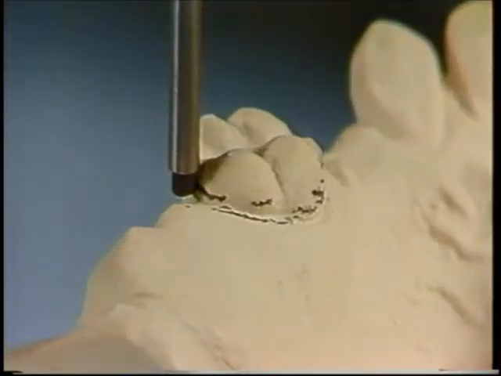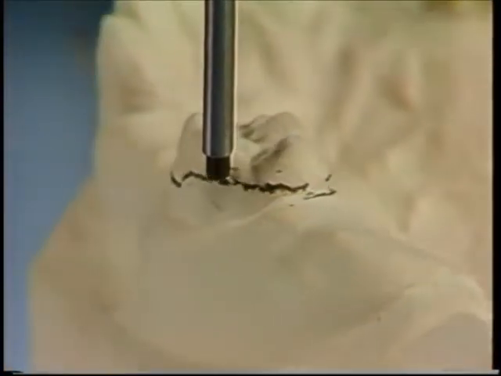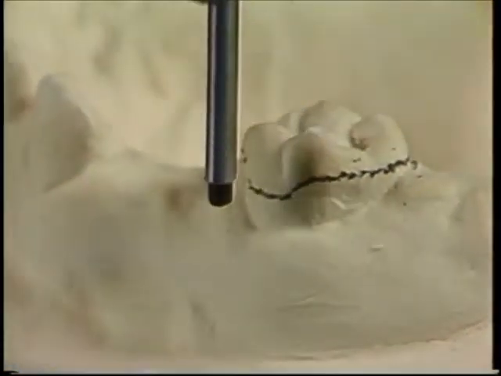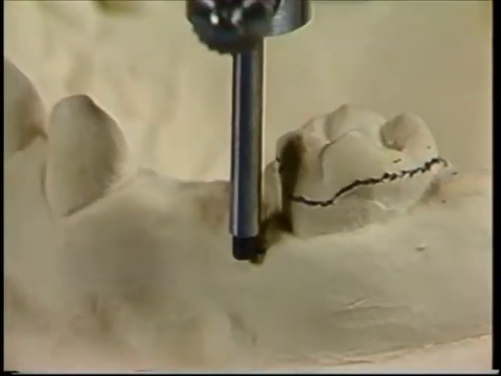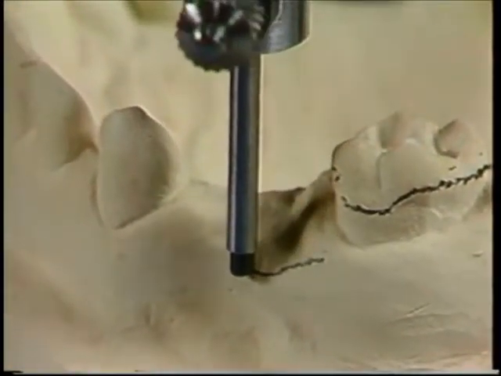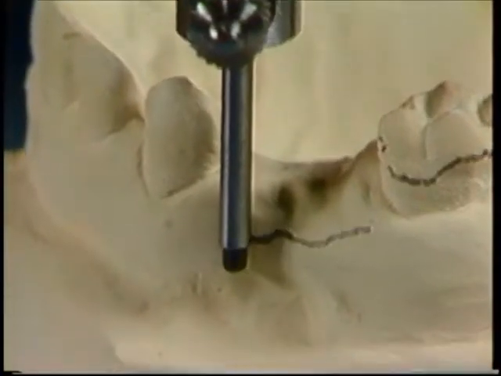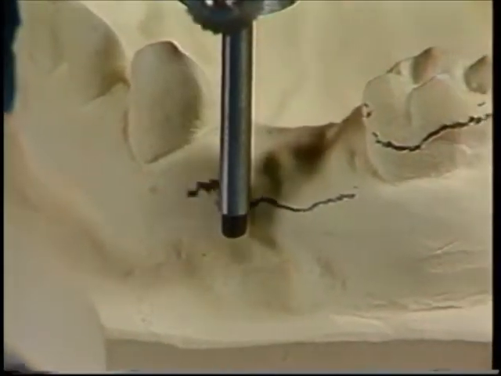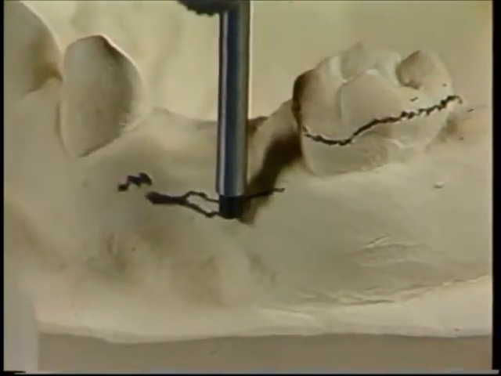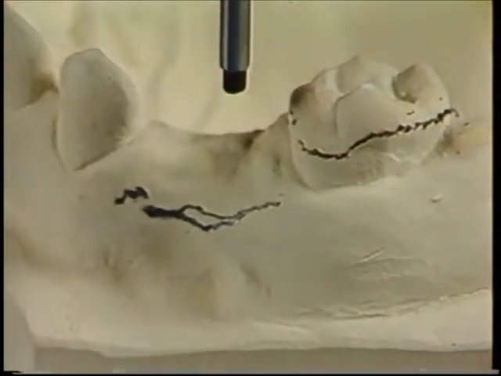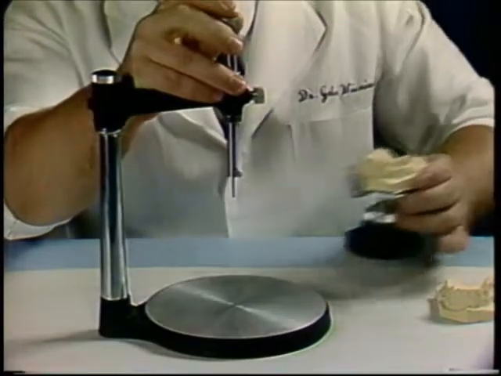Ideally, the survey line is found in about the middle 1/3 of the tooth. Now the marker is being used to mark the height of contour of a buccal exostosis. Each abutment is marked in turn.